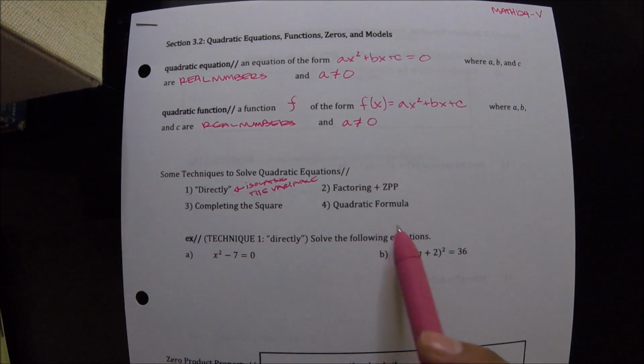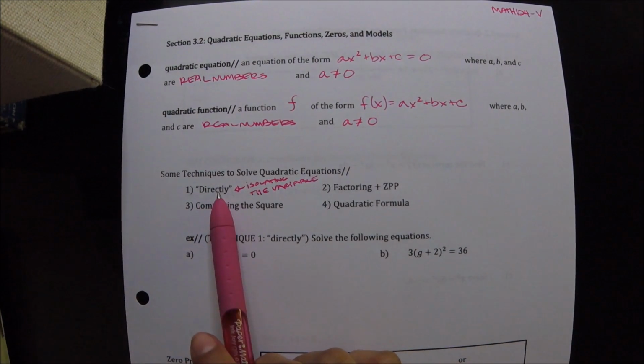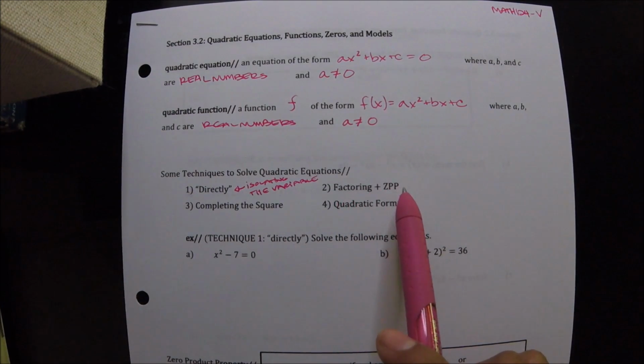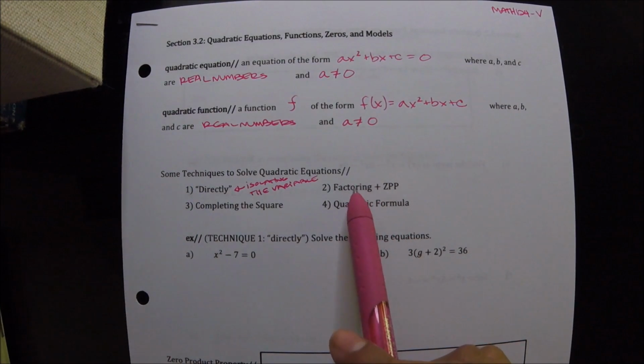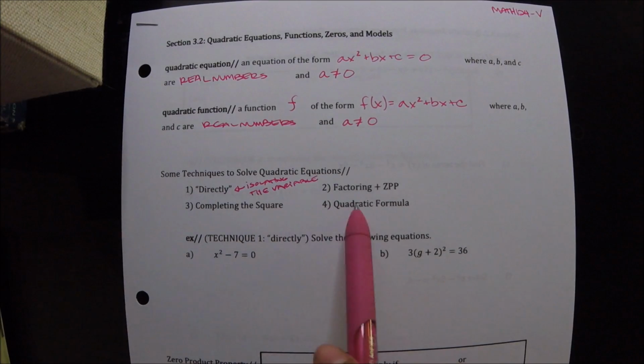And the order that I've listed them in is also usually the order that I try them in. If I have a quadratic that I need to solve, first I'll do it directly if possible. If not, I try factoring with the ZPP. And if that won't work, if the AC method won't work, for example, then I'll just use one of these two, depending on what the numbers are.